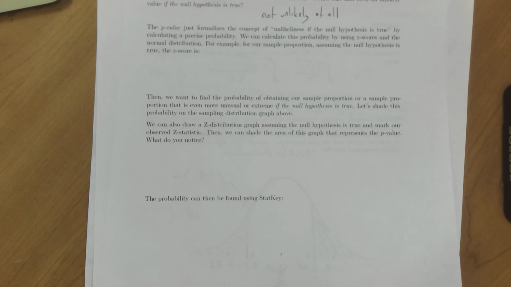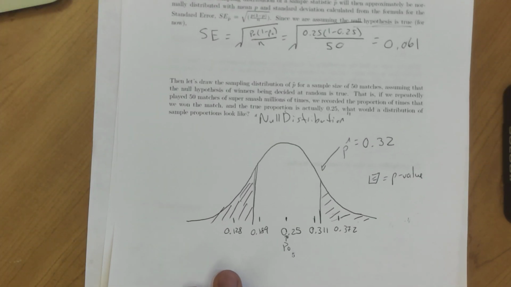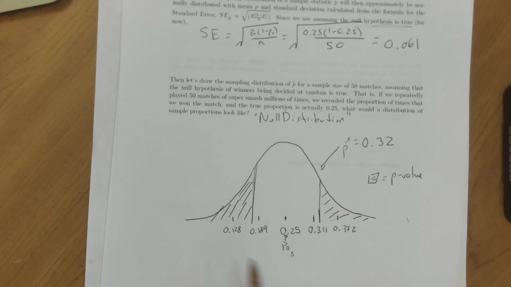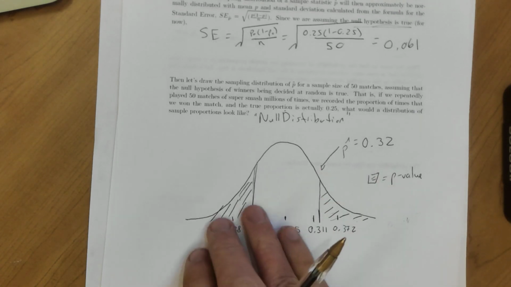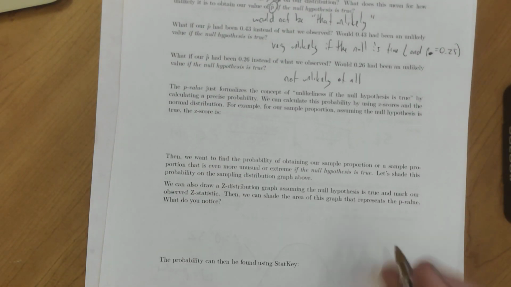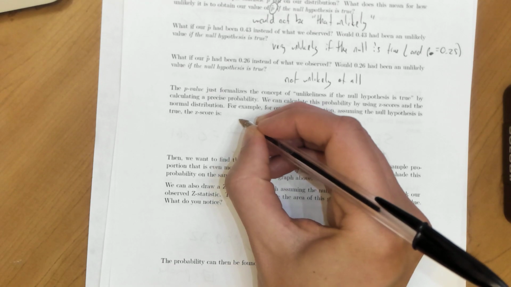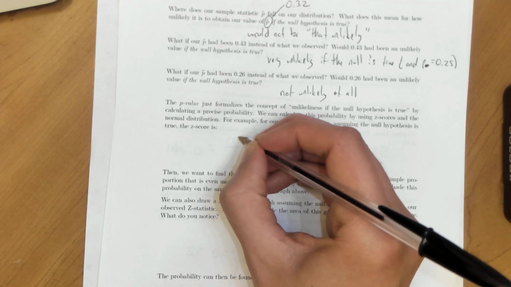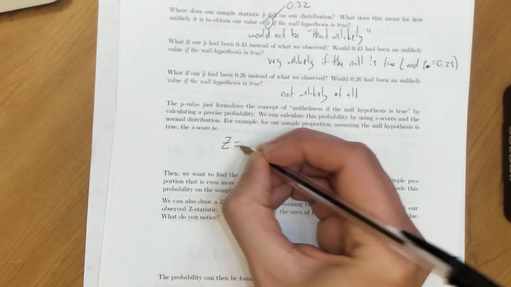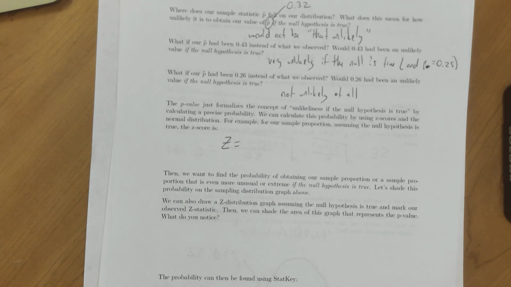So to figure out what that shaded value is, you should be able to provide a rough estimate, like maybe that looks like about 30% or 0.3 of the entire area of this graph is shaded. But we want to be able to calculate it exactly. And so what we're going to do is calculate a z-score that we could then use with stat113.